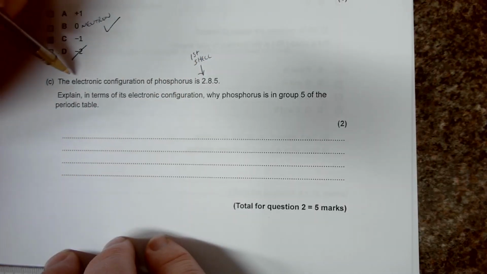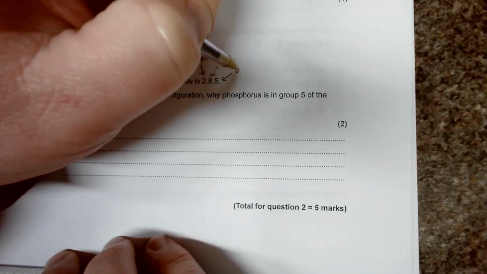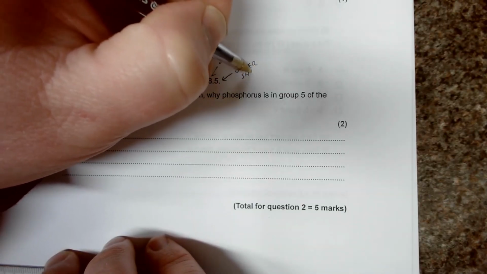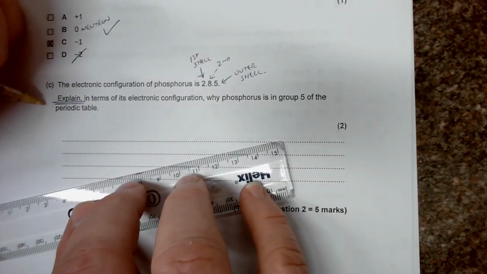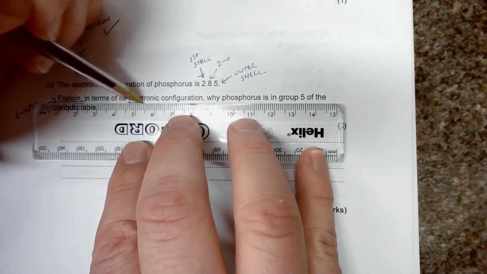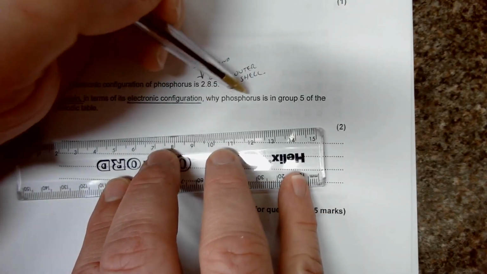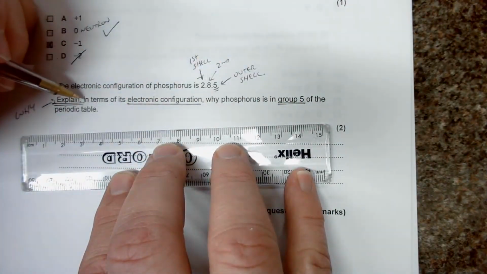The electronic configuration of phosphorus is 2, 8, 5. Remember, the 2 is the first shell, 8 is the next shell, 5 is the outer shell. It tells you you've got 3 shells. It explains in terms of electronic configuration why phosphorus is in group 5 of the periodic table, with 5 in its outer shell.